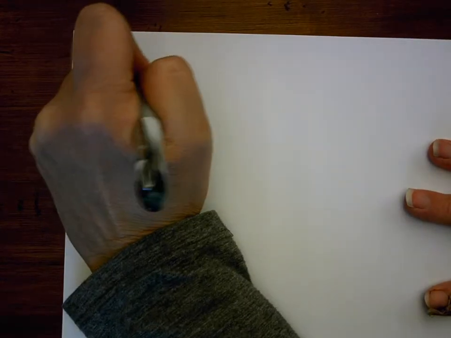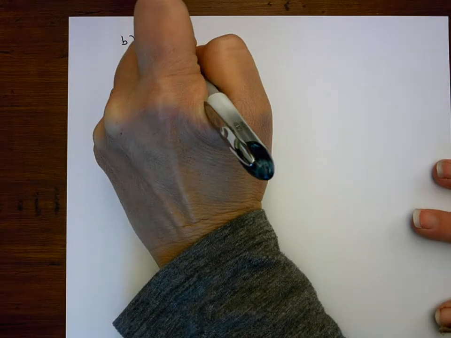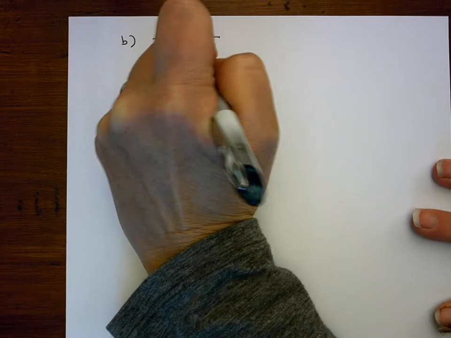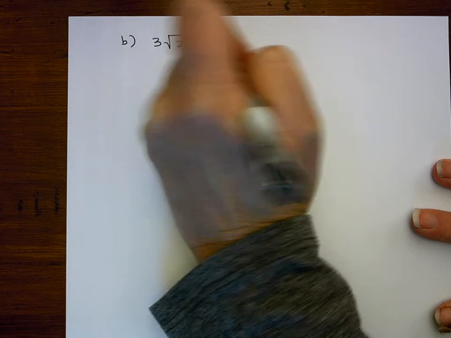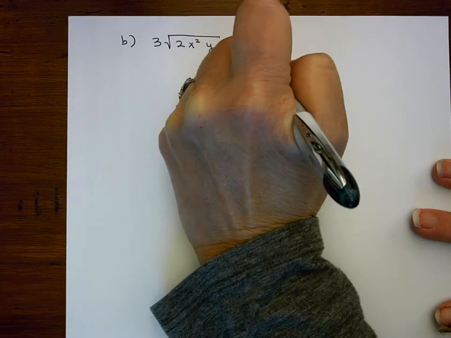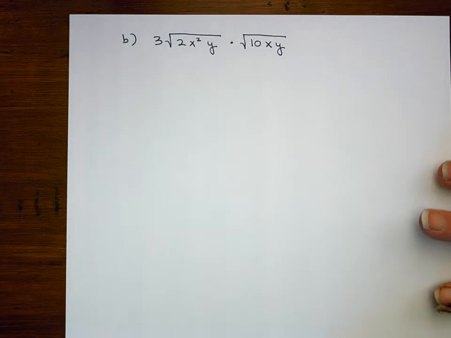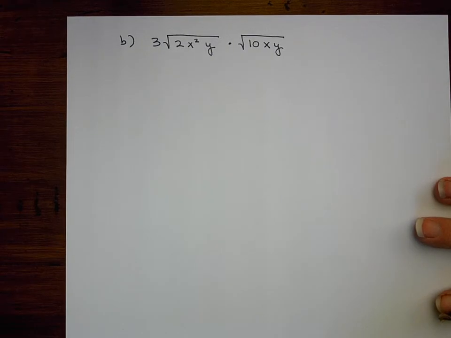Okay, so this is another just multiplying problem. Okay, so it's the same kind of step.